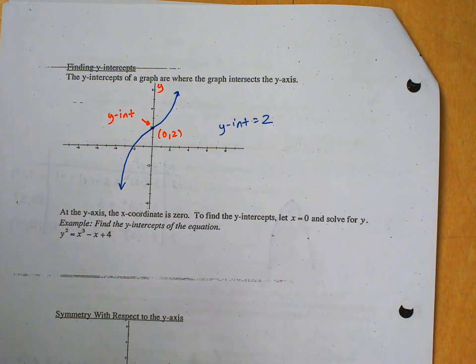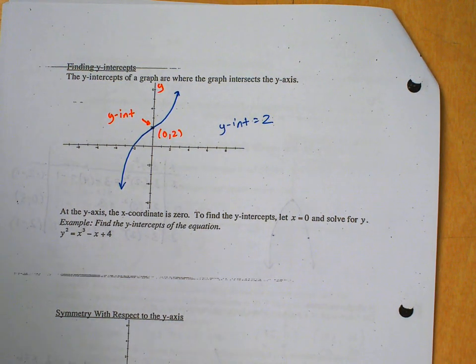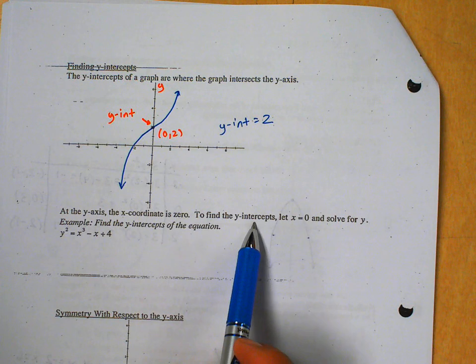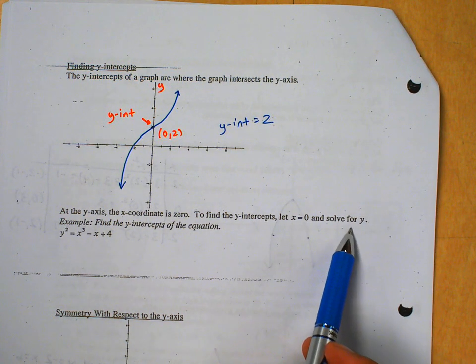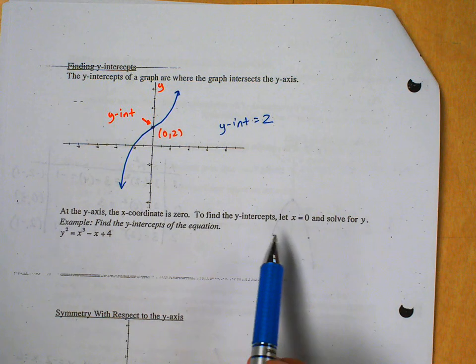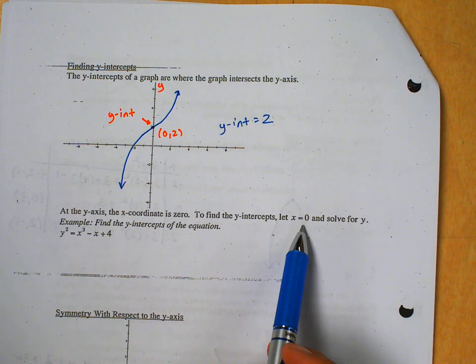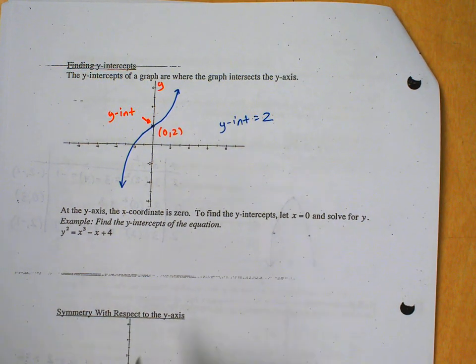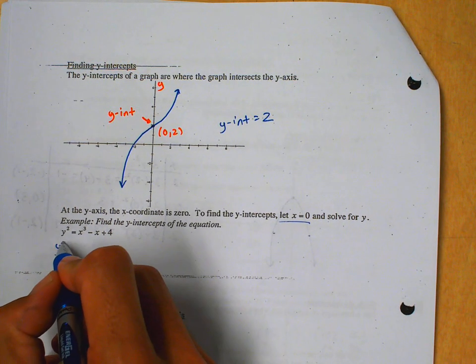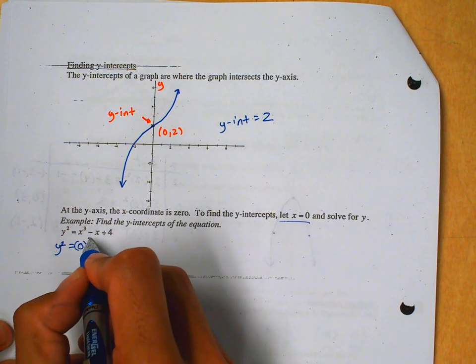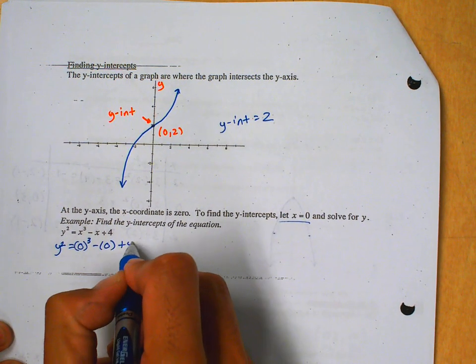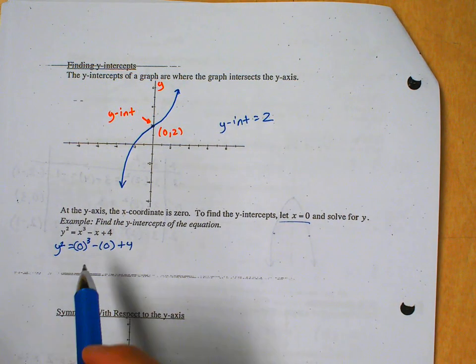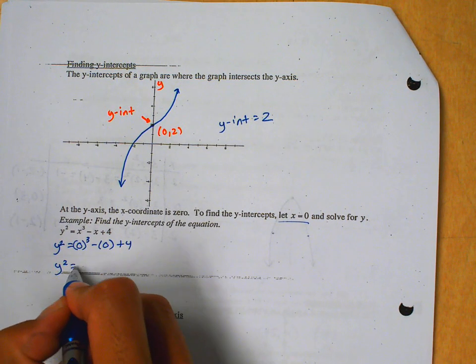Now, just like when we were finding the x-intercepts, we set y equal to 0 and then we solved. If we want to find the y-intercepts, we're going to set x equal to 0 and then solve for y. So it's the same idea, we're just substituting 0 for x instead, whereas when we were trying to find the x-intercepts, we substituted 0 for y. So anyway, let x equal 0. So y squared equals 0 cubed minus 0 plus 4. And the zeros are going to go away. We're going to end up with y squared equals 4.